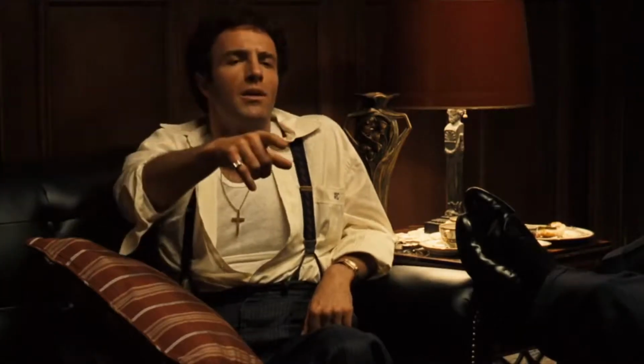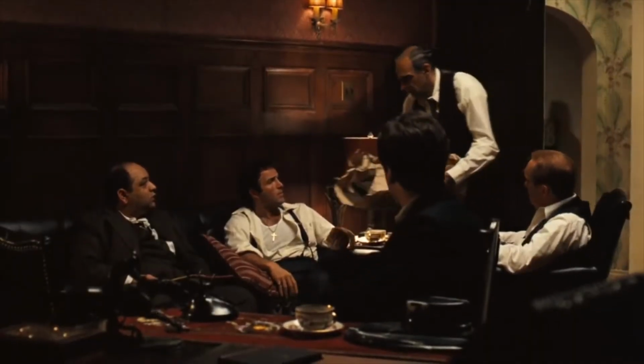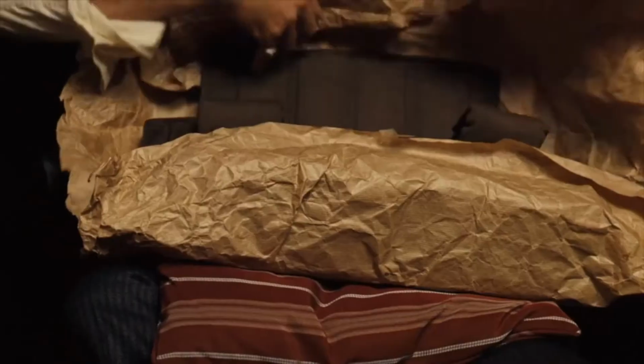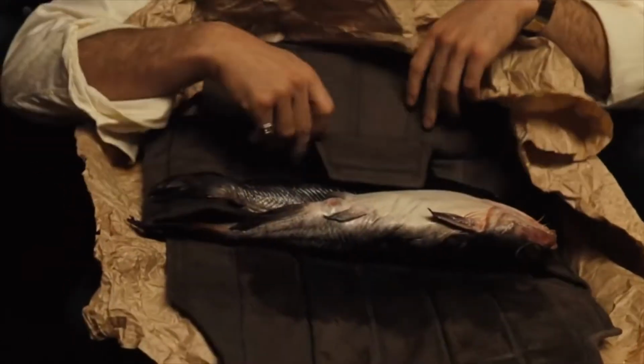In a later scene, we have Tom, Sonny, Michael, and Clemenza attempt to uncover Luca Brasi's whereabouts, and Tessio brings in a package with fish and passes along the message.